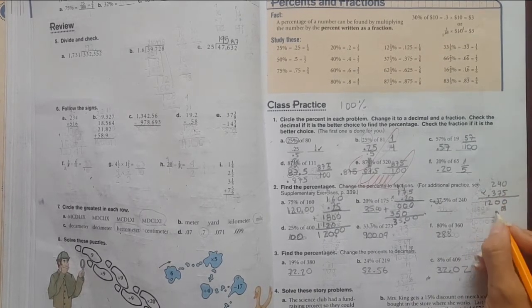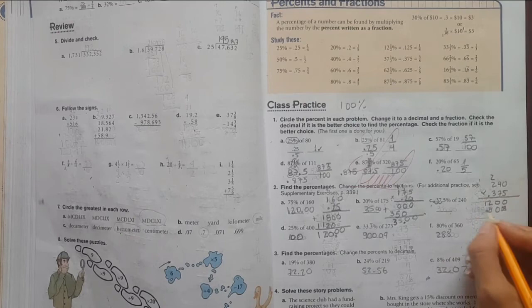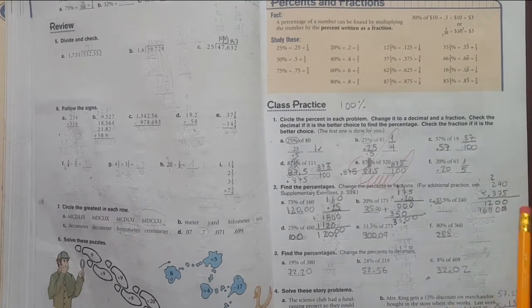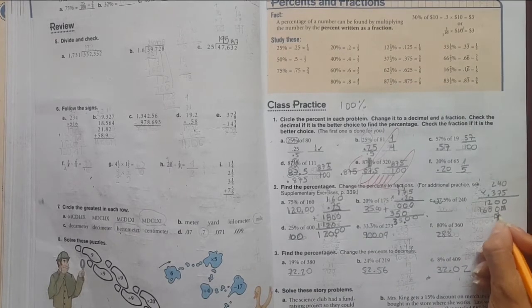7 multiplied by 0, 0. 7 multiplied by 4, 28. I carry 2. 7 multiplied by 2, 14 plus 2, 16. Now I erase right here an empty house.